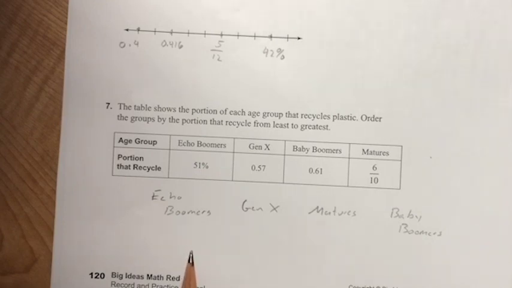I was just thinking that it might be interesting. I know that I'm considered a Gen X. I'm wondering what you guys are considered. Would y'all be Echo Boomers now? I'm really not sure. My parents were Baby Boomers, and I've never even heard of Matures. But that's interesting. I might have to do a little research on that, but I'm wondering if this is who you guys are, because that would make sense.